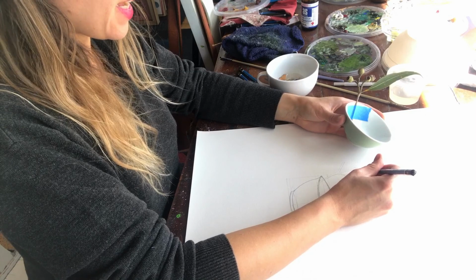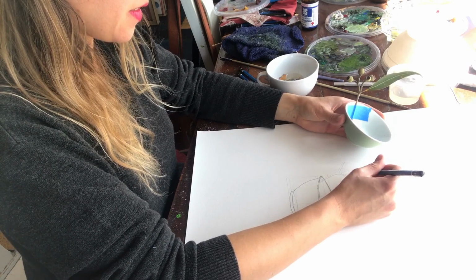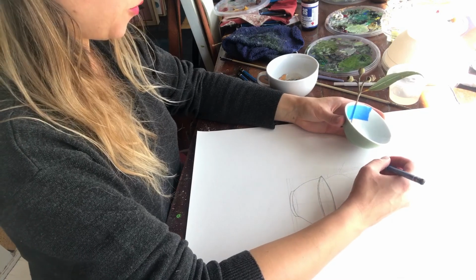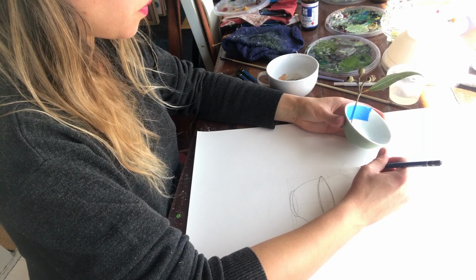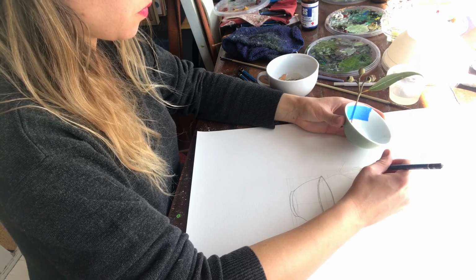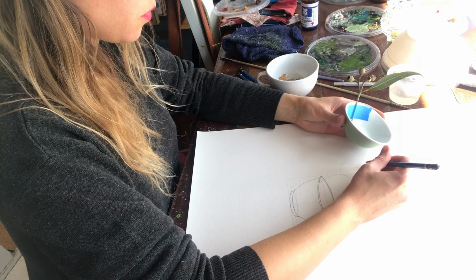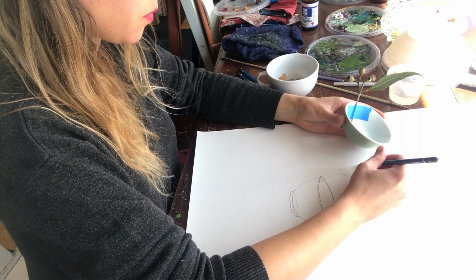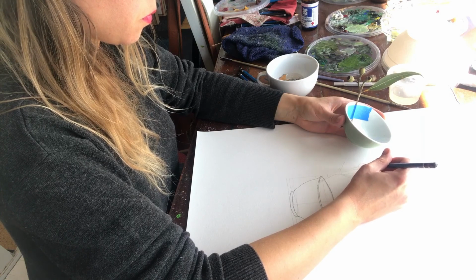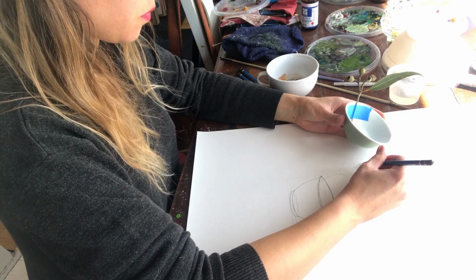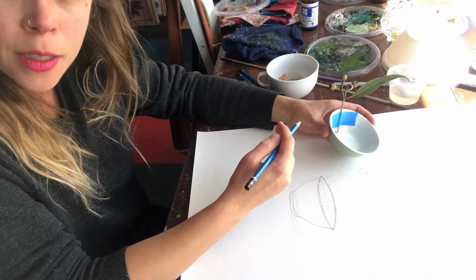So really thinking about how they sit together, they sit with each other, their shapes. And really paying attention to what you can see and what you can't see.